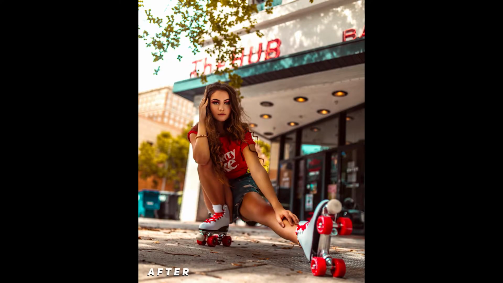We're going to be learning how to color grade. Specifically, we're going to be learning how to color grade on this photo, turning it from this into this.